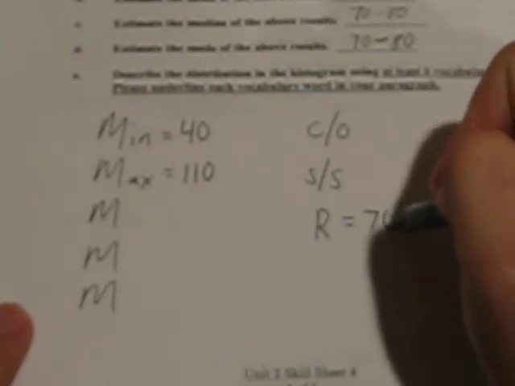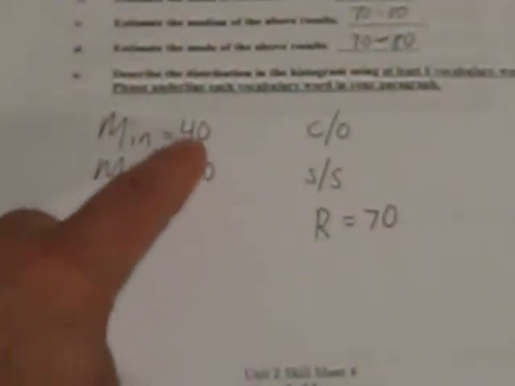That was our maximum. At this moment you can play with the range. The range is the maximum minus the minimum. So go and figure out your range. Maximum minus minimum is going to be 70. The difference between the highest and lowest score is 70%.